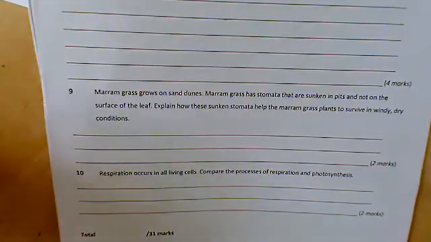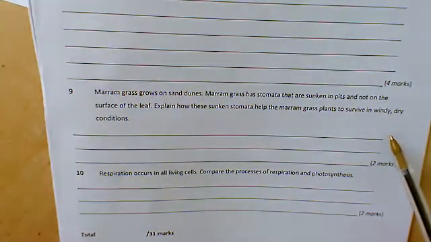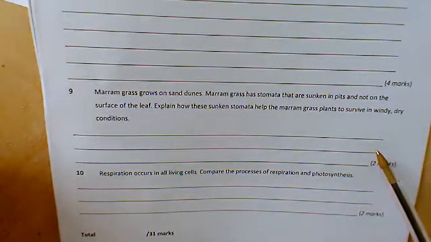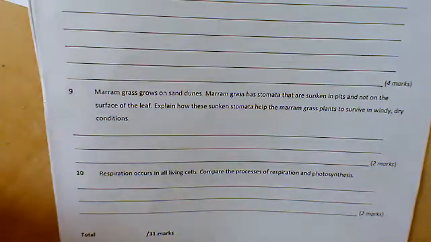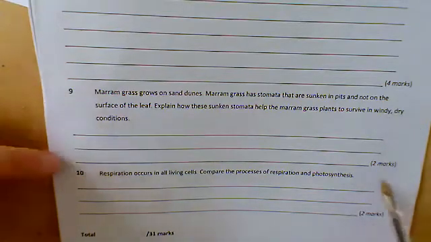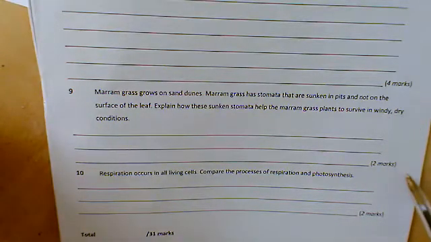So remember, stomata are those tiny holes in the undersurface of the leaf where water can escape through. Now, if you sink your stomata deep into the undersurface of the leaf, so not right on the surface, you're going to reduce the rate of diffusion of water coming out of the leaf, and so you're going to reduce your rate of transpiration. So that's a pretty tricky one. You can have a go at writing down an answer for that one.